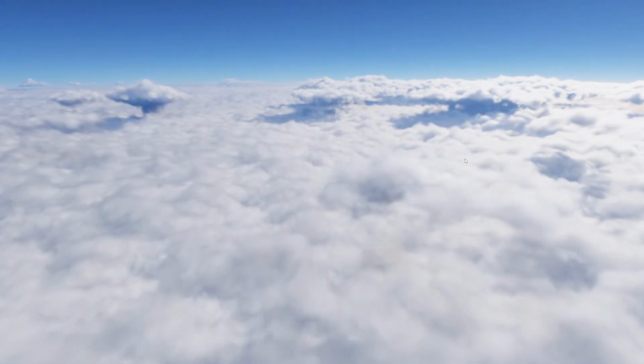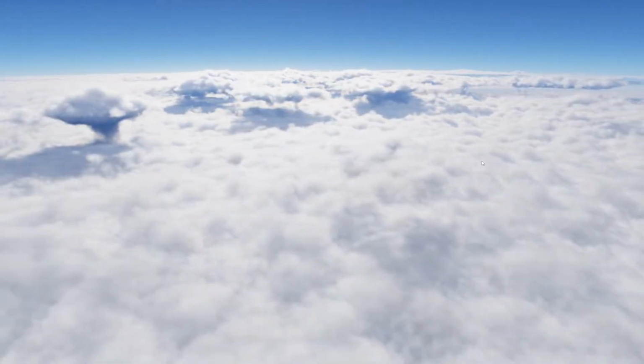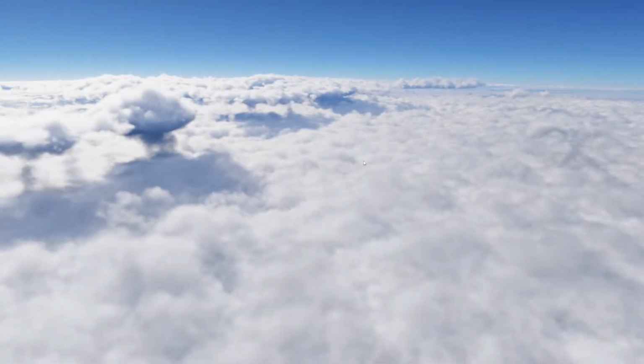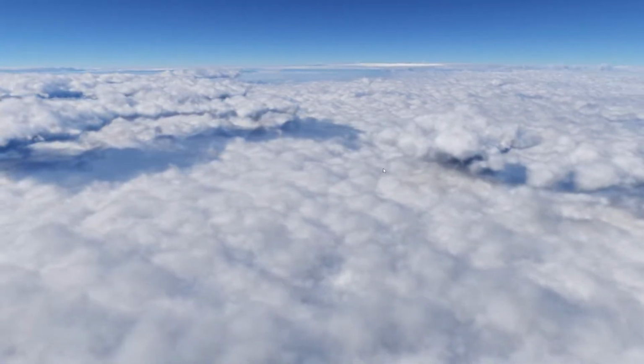And now, by default, X-Plane has just beautiful, beautiful clouds, beautiful atmospheric representation of real-world METAR conditions. And this is just wow, I have to say. Very, very good. It looks just great.